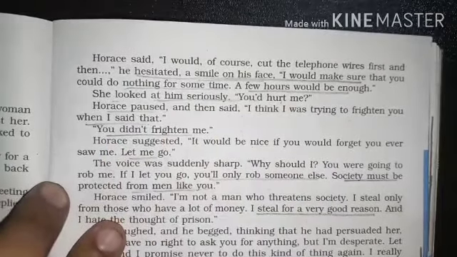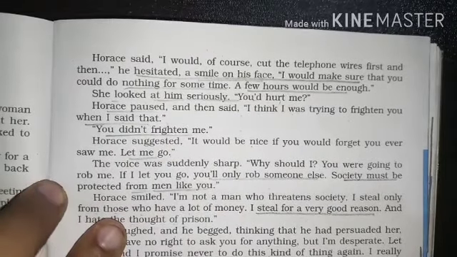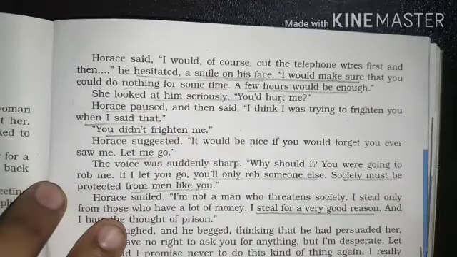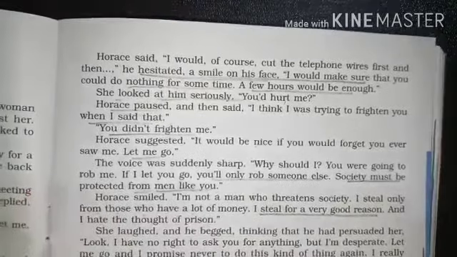"You didn't frighten me," Horace suggested. "It would be nice if you would forget you ever saw me. Let me go, and it would be better if you should forget that you ever saw me." The voice was suddenly sharp. "Why should I? You were going to rob me. If I let you go, you will only rob someone else. Society must be protected from men like you."